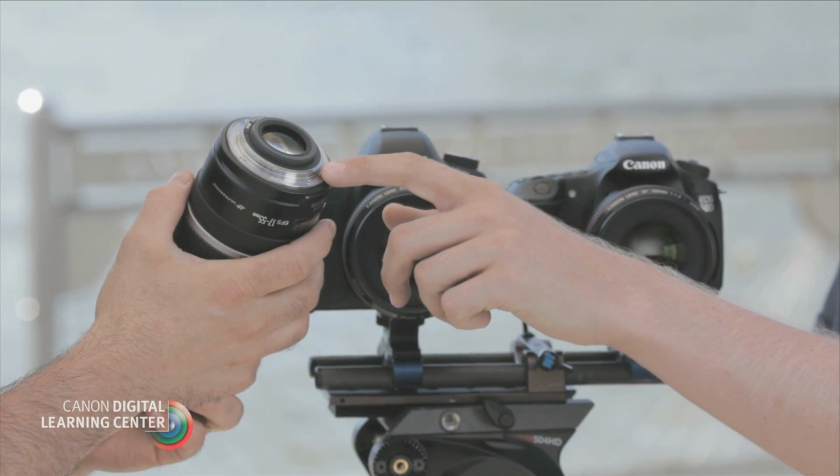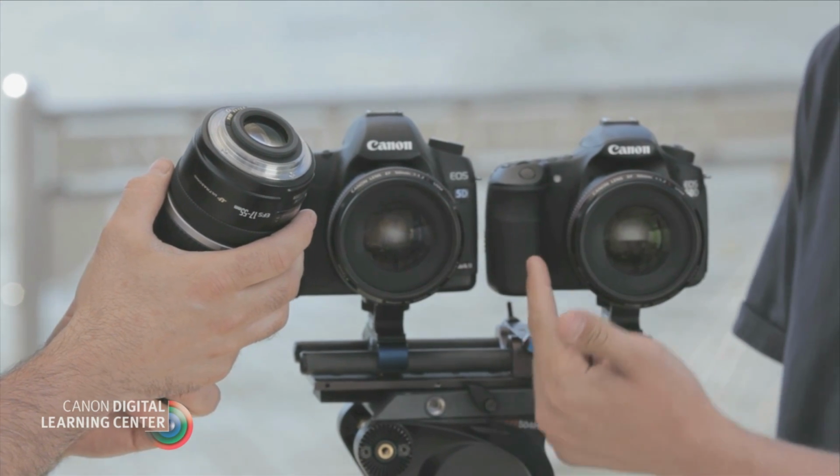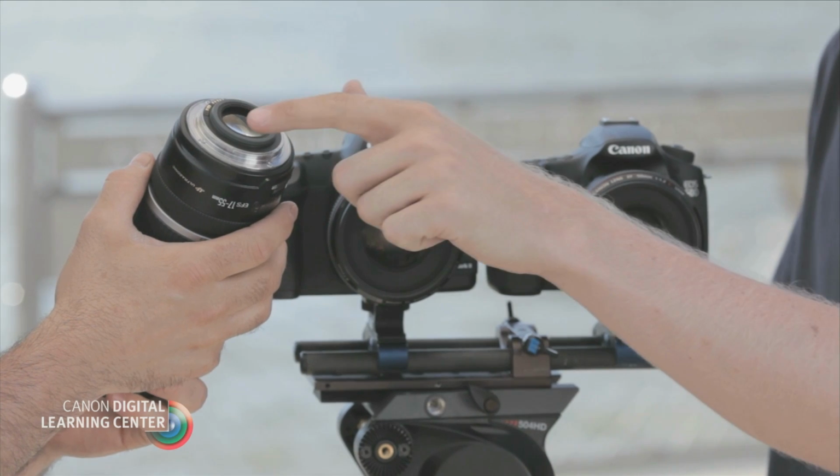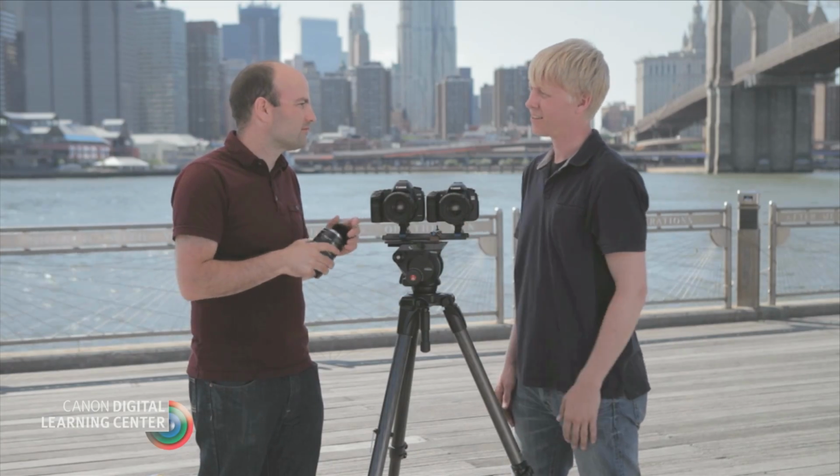Right. So what have they done? Well, basically the depth of the rear element on these lenses would actually hit the mirror inside a full frame camera. Got it. But what they've done is they've put this rubber bumper on so that if you actually try to put it onto a full frame camera, it's going to protect the mirror of your camera.